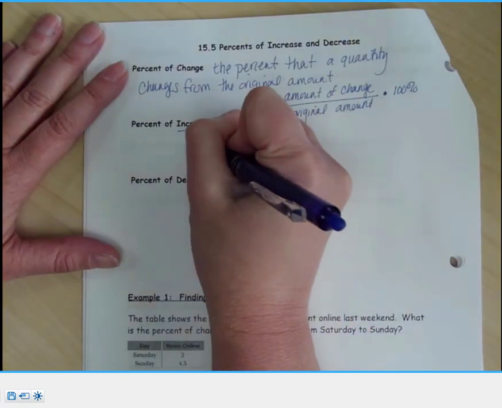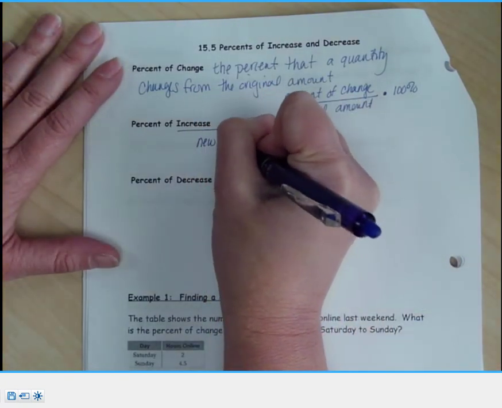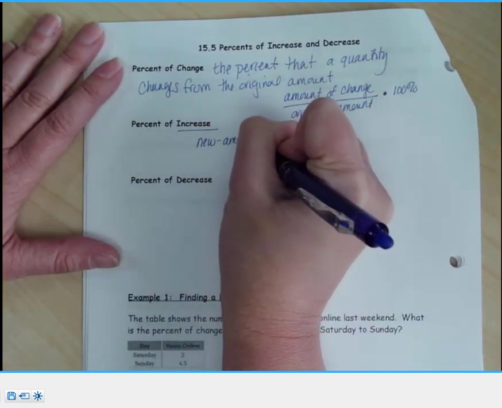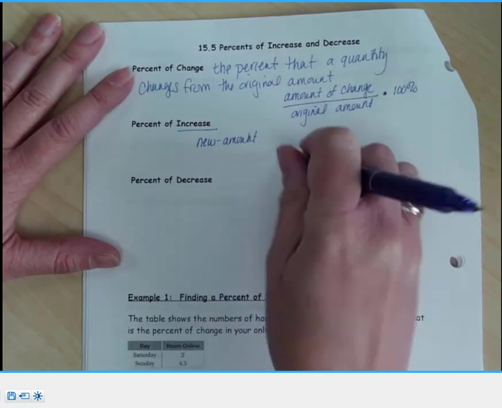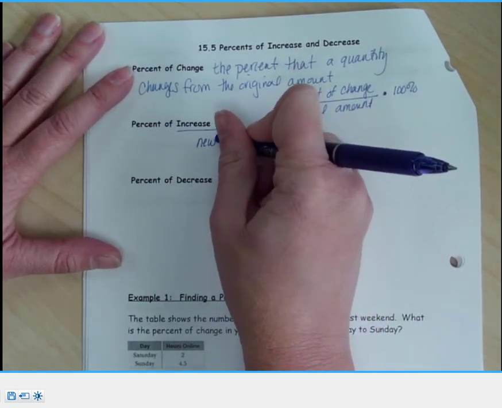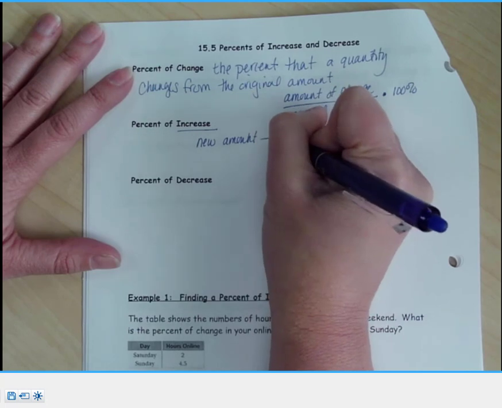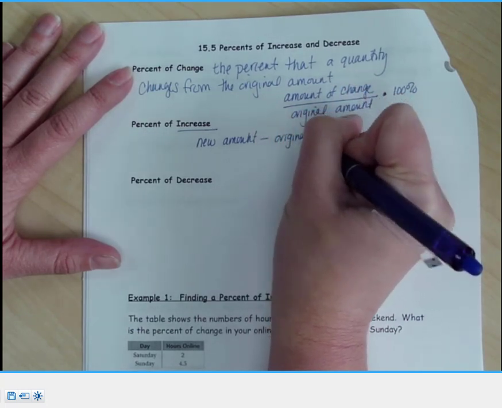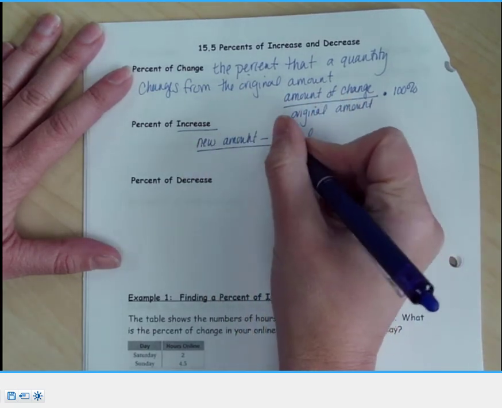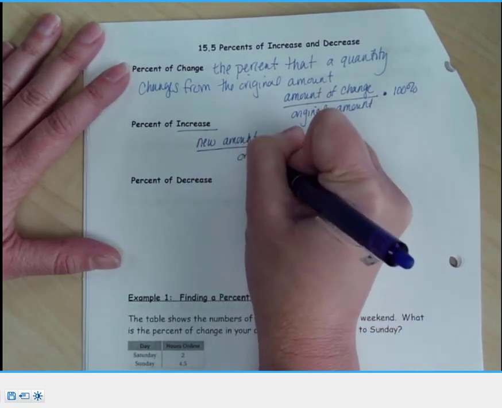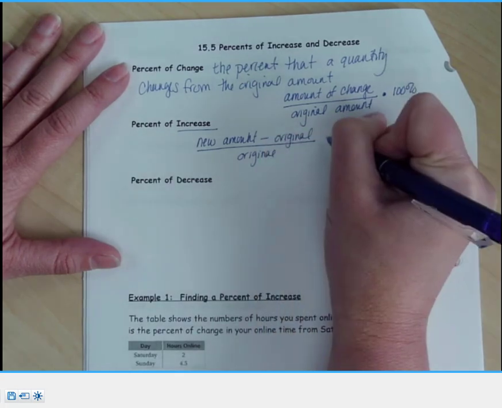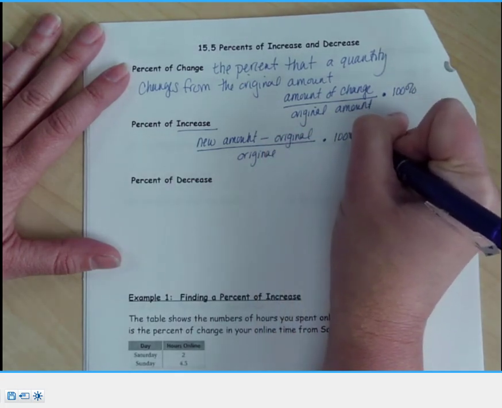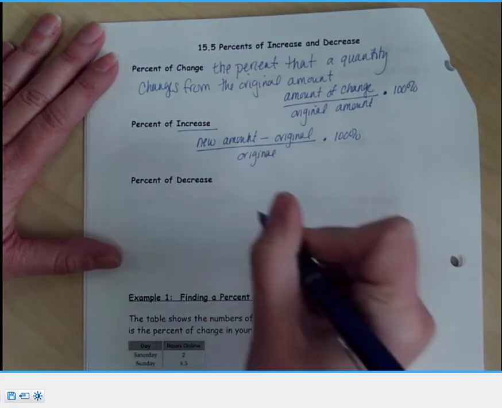So we're going to take the new amount, subtract the original, and divide by the original. In both scenarios, we'll always be dividing by original and multiply that by 100%.